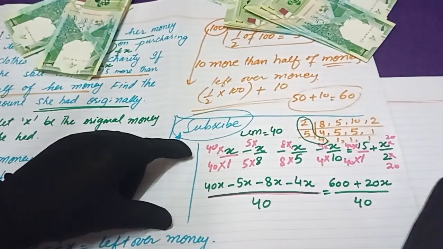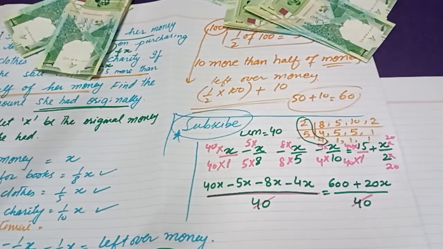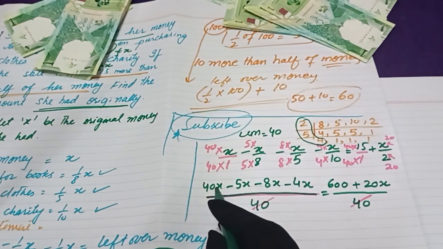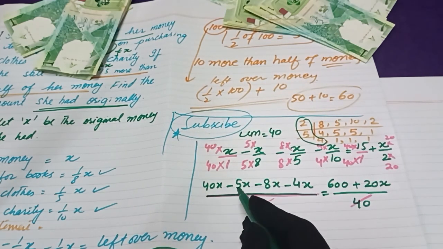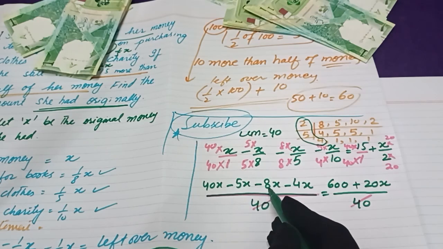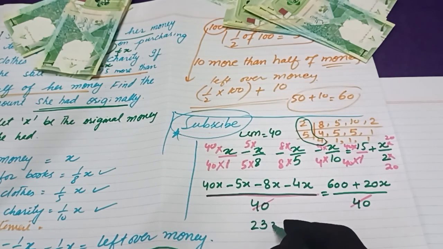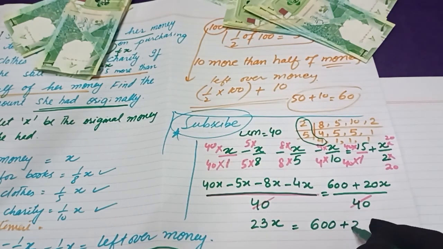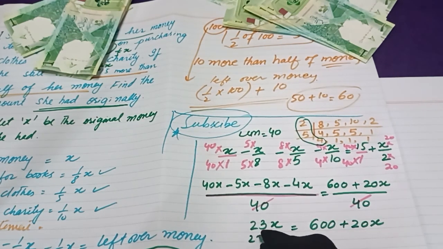Now across the equality, the corresponding denominators can be cancelled. All the terms are like terms with x, so all the coefficients can be solved together. 40 minus 5, 35. 35 minus 8, 27. 27 minus 4, 23. Equals 600 plus 20x. Bring the like terms on one side of the equality.